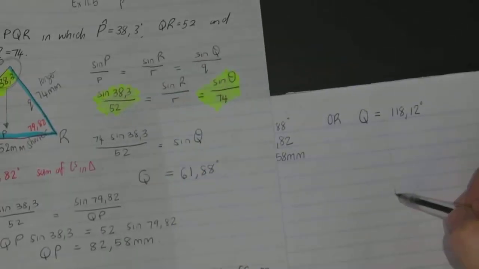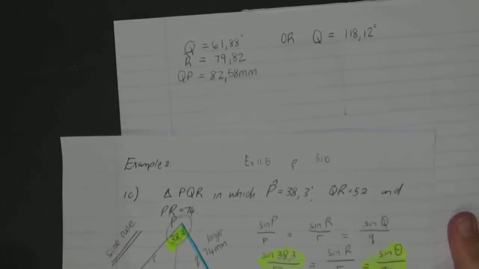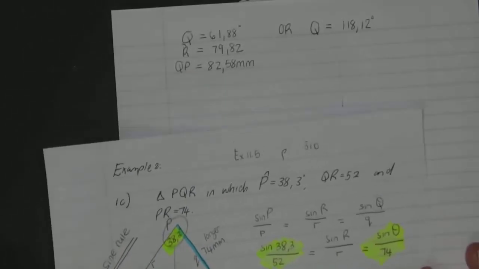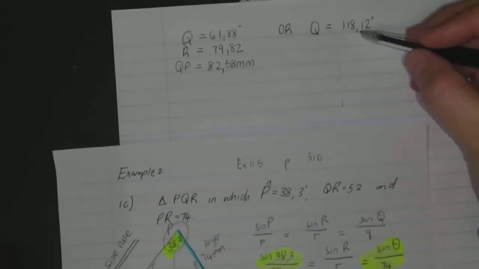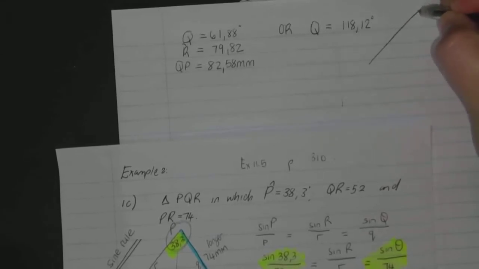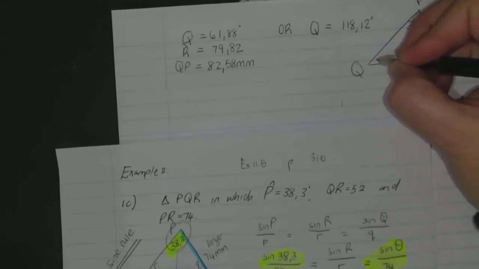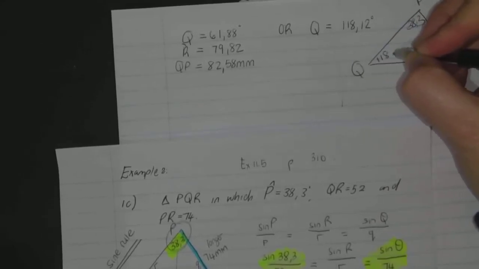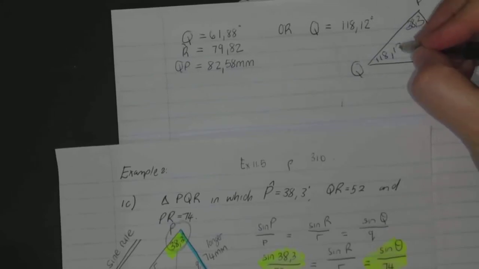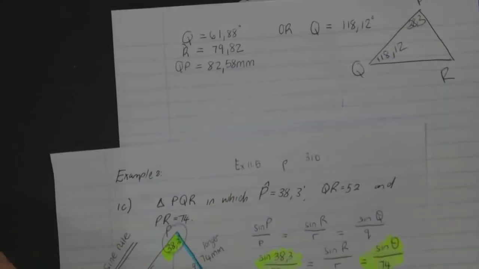Now I have to do the same for when Q is 118. Okay, so if Q is 118, it means I currently have this. P 38.3, Q 118.12, and R I don't know.